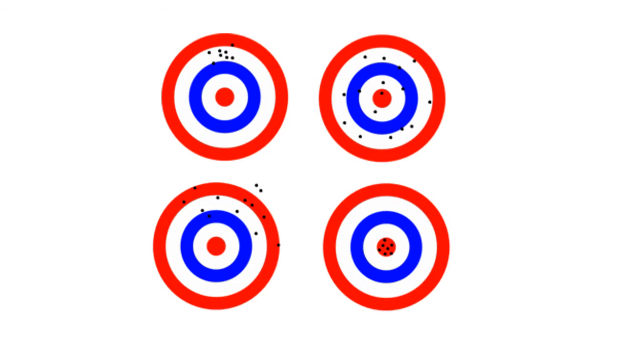So this diagram gives you a bit of an example of when you're trying to hit something, do you have high random error or low random error, or high systematic error or low systematic error? So ideally we want low error in each. So this is the one with low systematic and low random error.